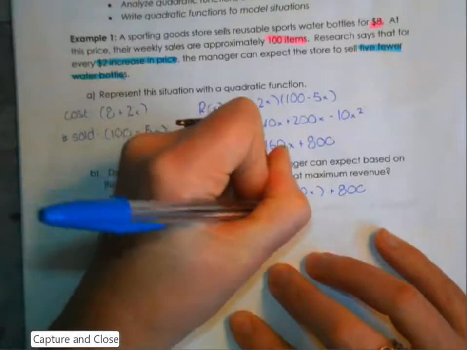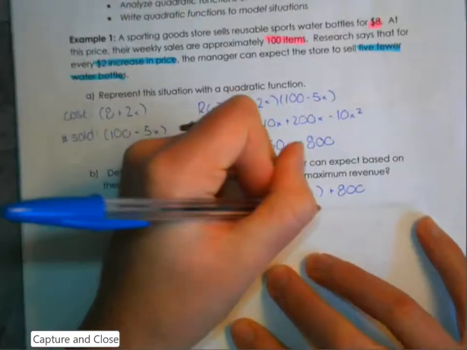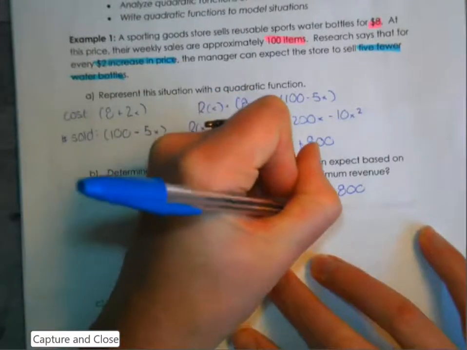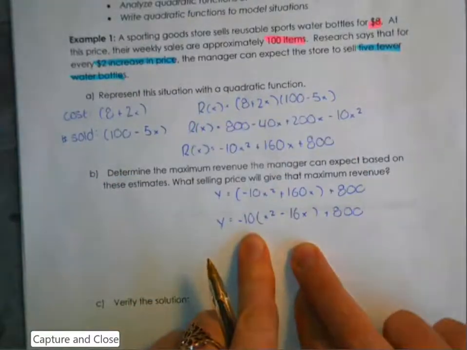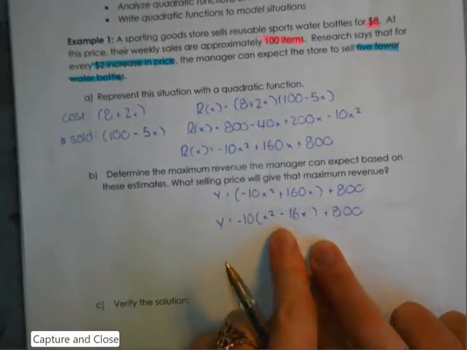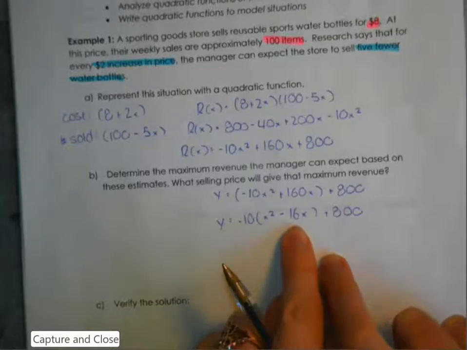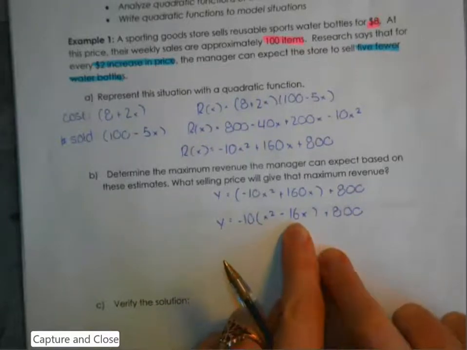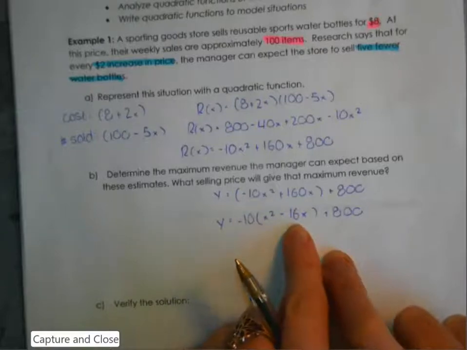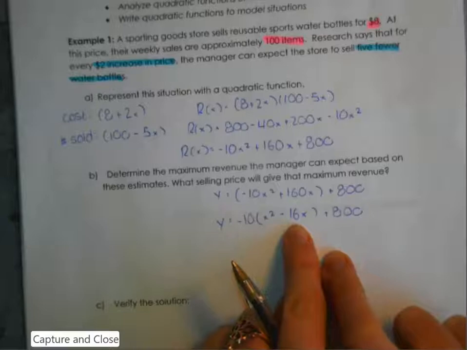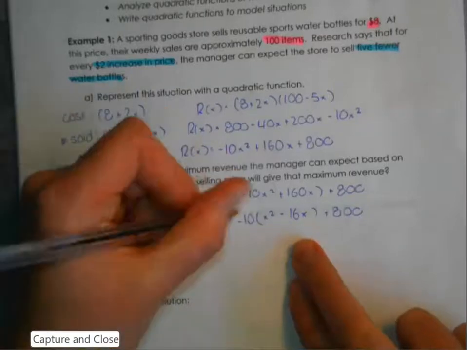So minus 16x, and then plus 800. So we factored out our negative 10. Now remember, the next thing we want to do is try and make this into a perfect square trinomial. The way we can do that is by finding half of this value. Half of negative 16 is negative 8, and then we have to square it. Negative 8 squared is positive 64.